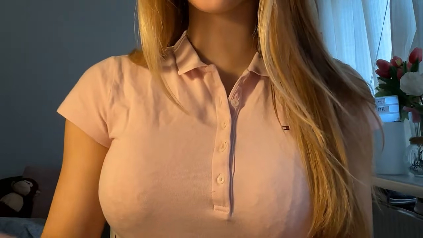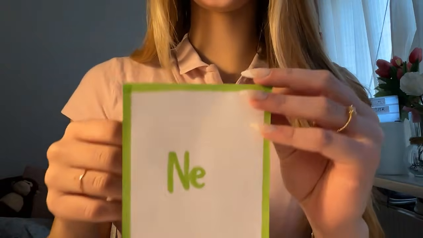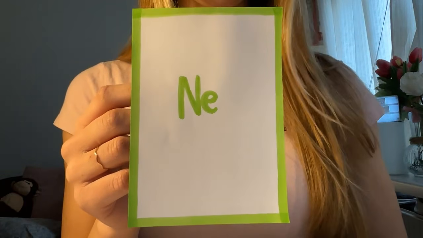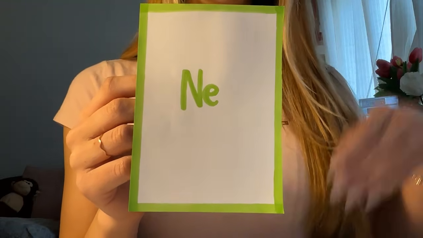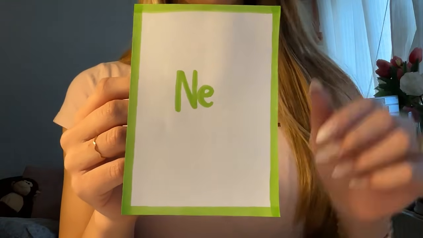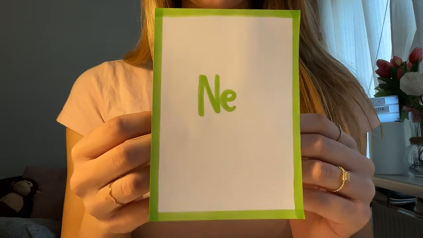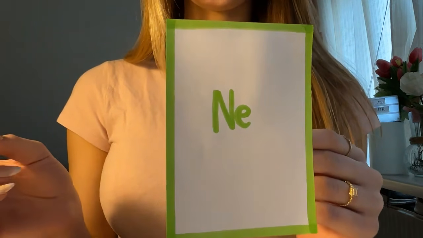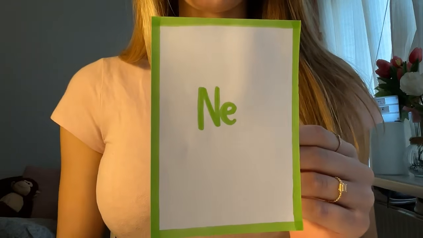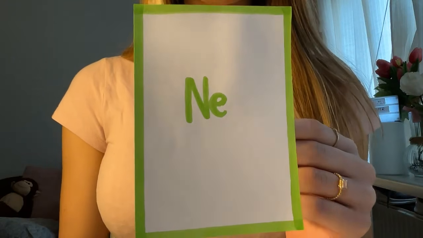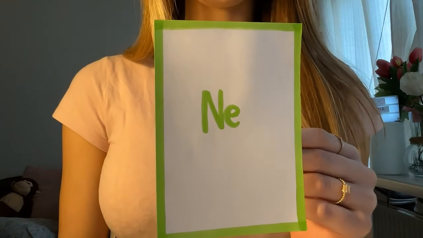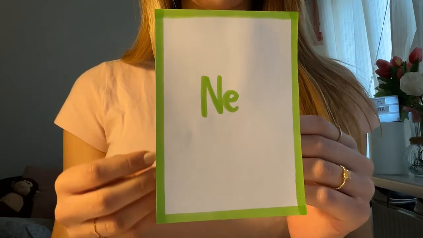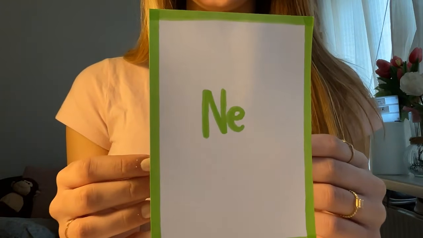Okay, so the next element is this one. So Ne, capital N and lowercase e. Which element is this? Ne. This element has been talked about in the quiz, so that's a tip. Ne. This one is also easy. What do you think?